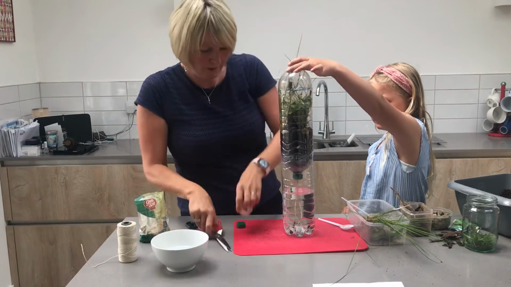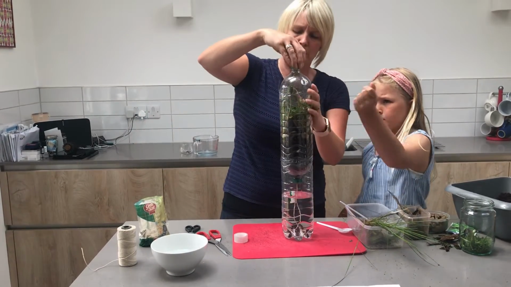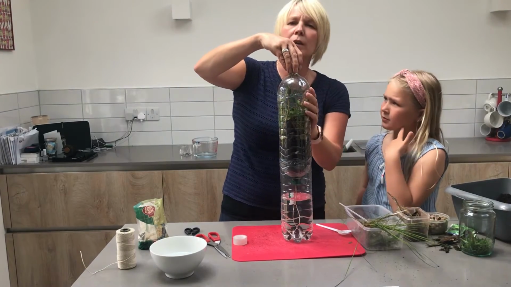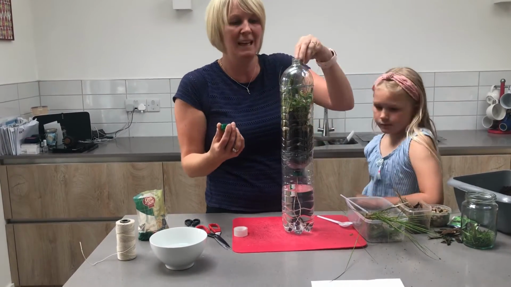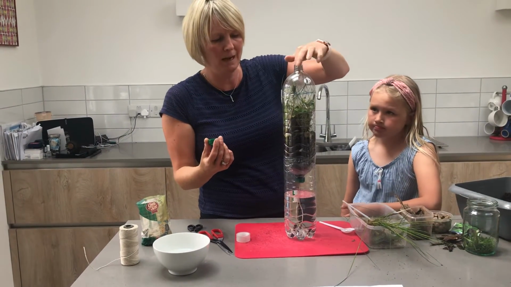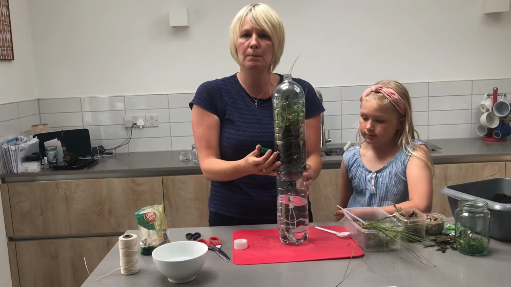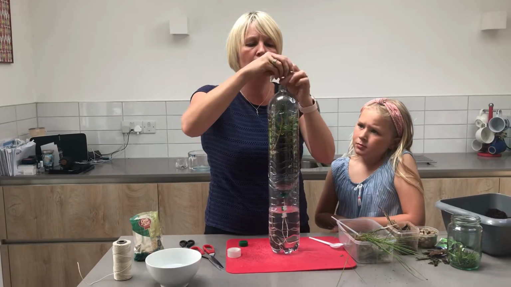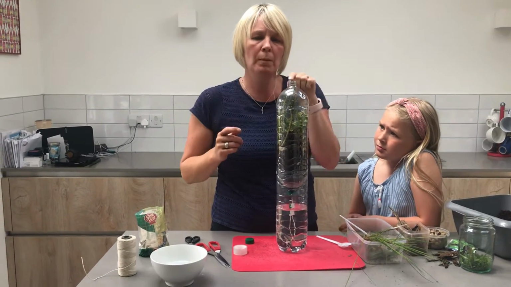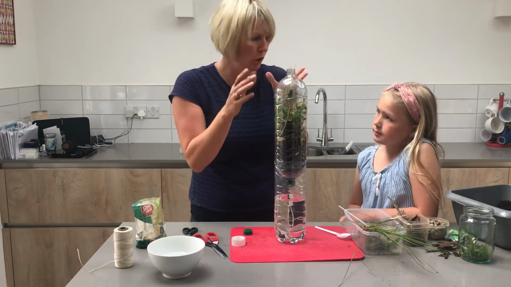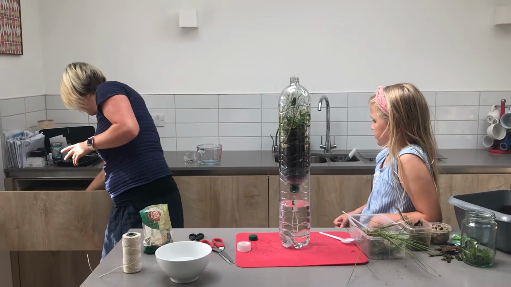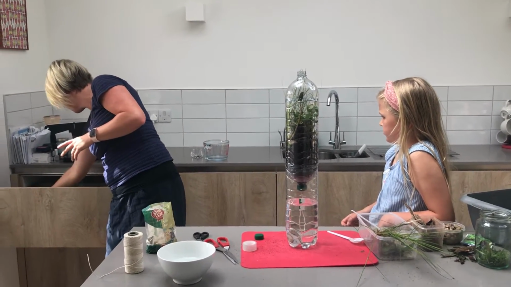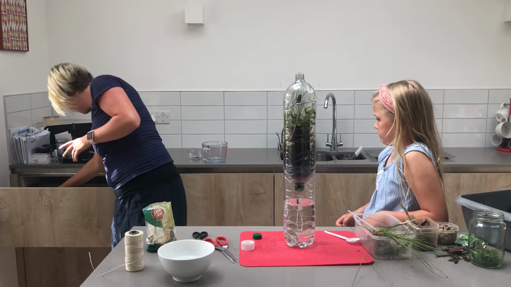Now, obviously, if I put the lid on the top of this, it's going to really restrict the air getting in there, and we don't want that because we need air in order for our plants to survive and also our little mini beasts to survive. So we want to leave that open. But to stop our little insects from escaping, we're going to put a little bit of mesh on the top. Now I forgot to get my little bit of mesh out.